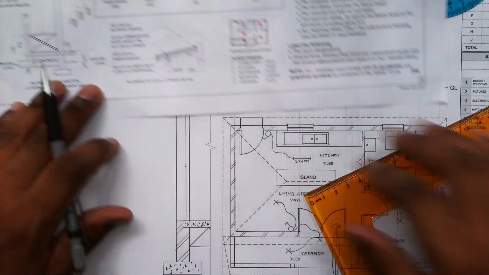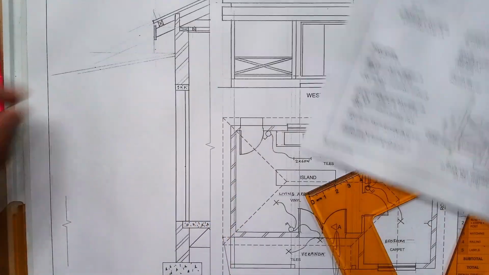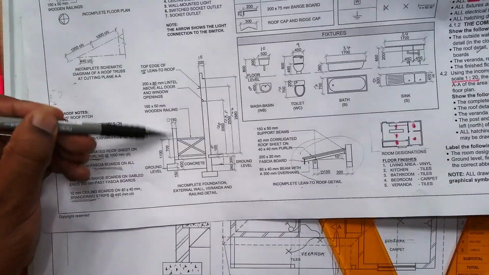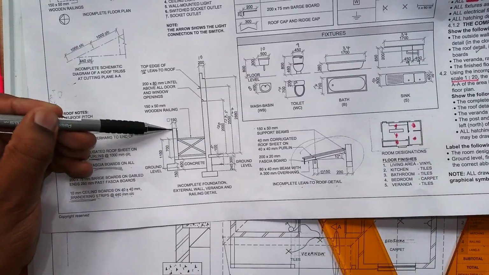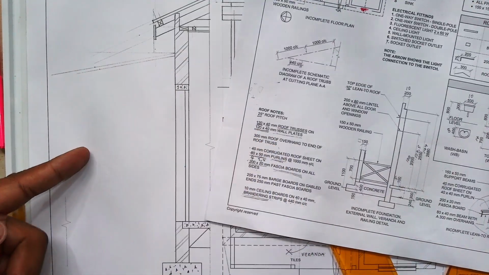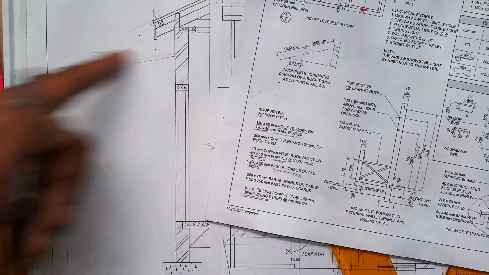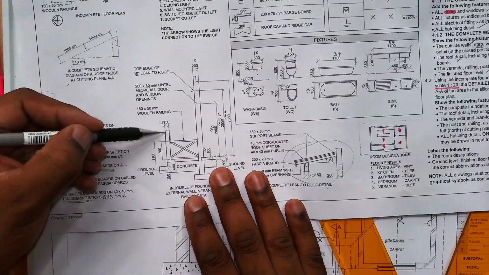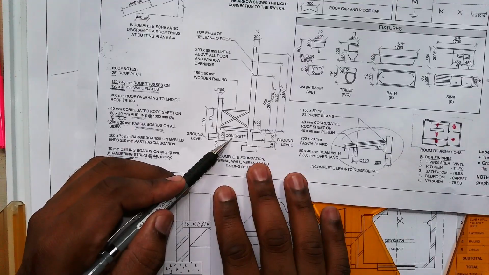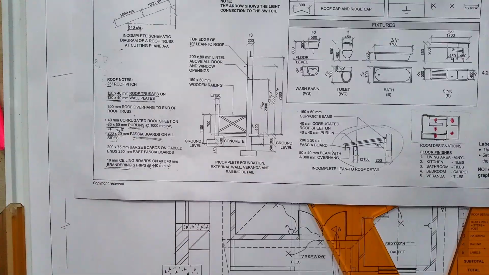Okay, so I think I'll just leave it there, because I will have to draw this first. I need this post so that I know where to end drawing the roof sheet, right? So I can't complete the roof detail, I need the post first, so that means I'll have to draw in the concrete foundation of the veranda first.